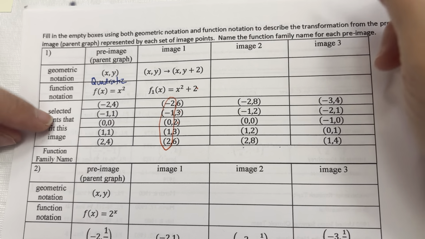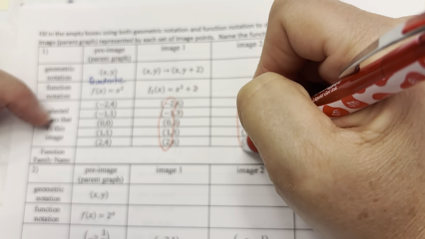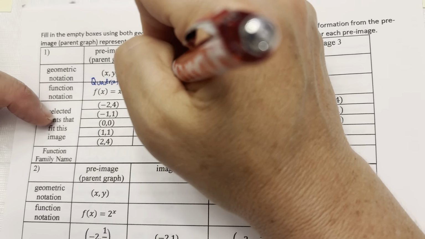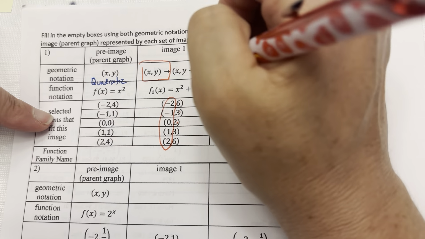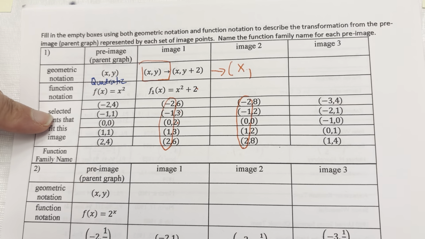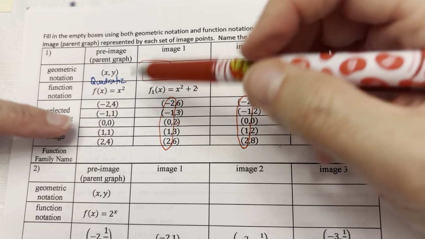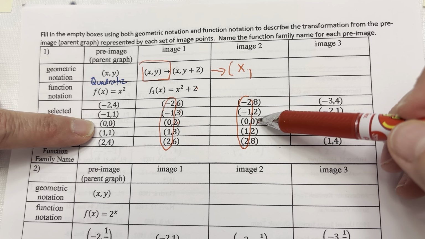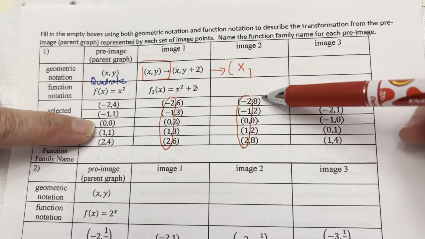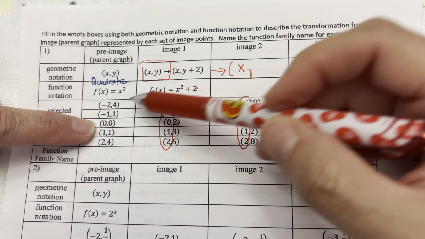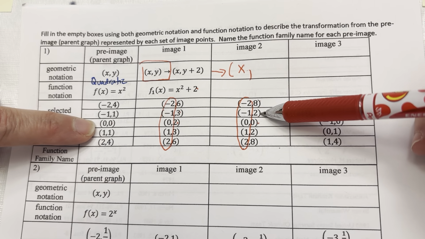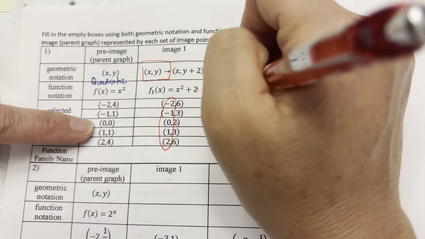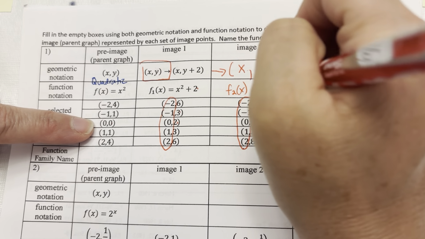So let's look at image 2. Again, I notice all the x values are the same, so I don't have to worry about x. I'm not going to write this as x, y because I just don't have enough space. I know the x stays. Now when I look at the y's, I notice that this 0, 0 is still 0, 0, so I know this was probably a multiplication pattern. When I look at 4 and it goes to 8, 4 times 2 is 8. 1 times 2 is 2. Yep, this is multiplying by 2. And so the function is just going to be 2x squared.